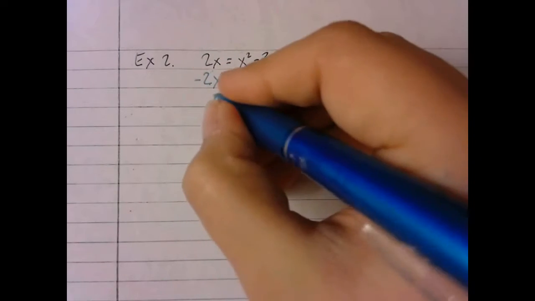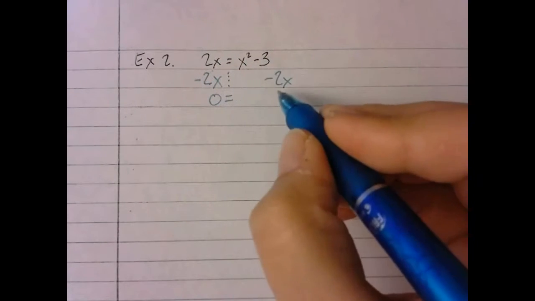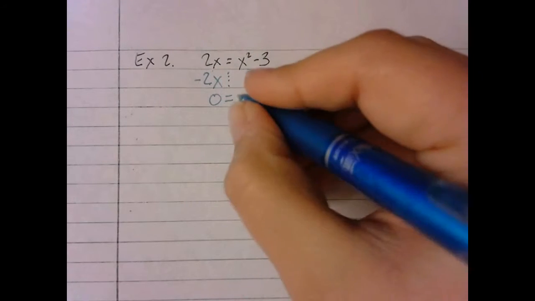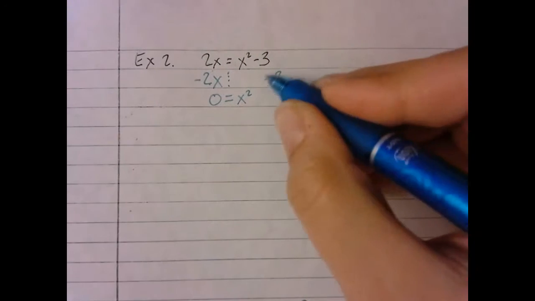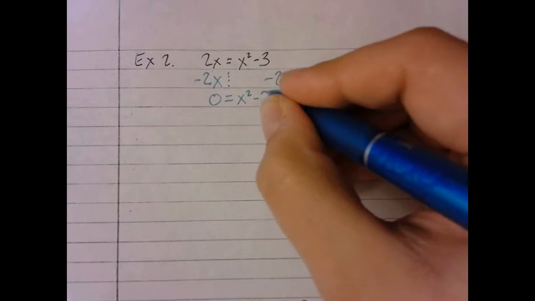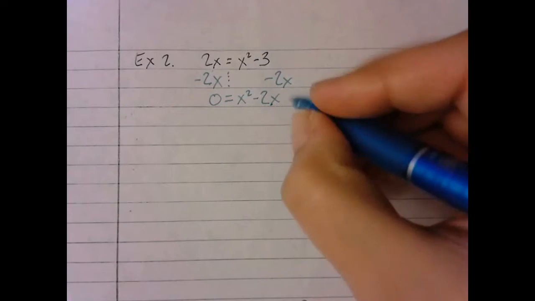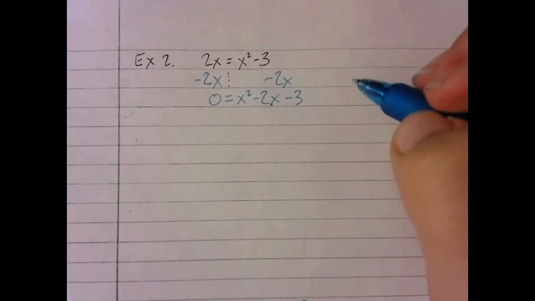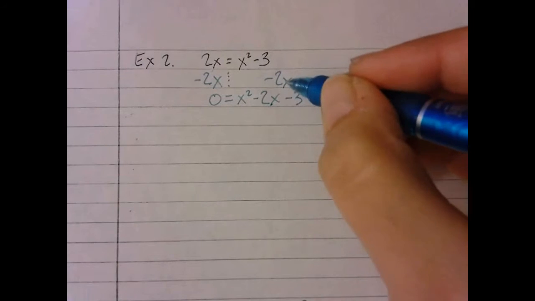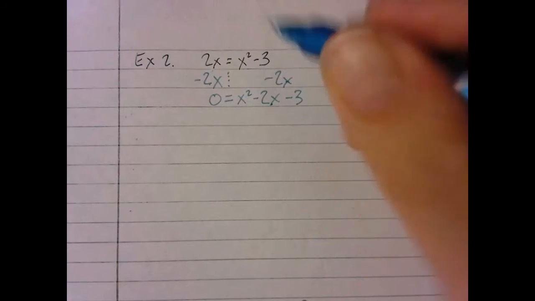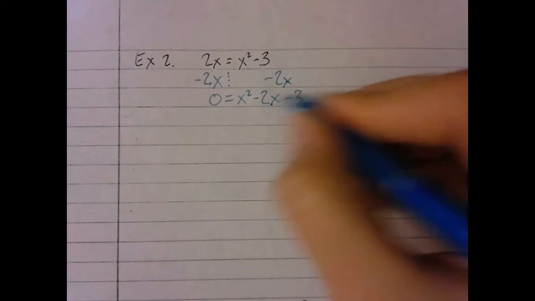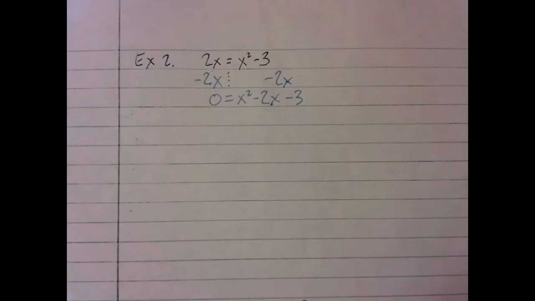So 2x minus 2x, that's 0. Remember, I want to end up in standard form, so start with the highest degree, x squared. Then the only x we got is that minus 2x. And then bring down your minus 3. So remember, only combine like terms. Nothing else has just an x, so that negative 2x doesn't combine with anything. Okay, now we're in standard form. Now we're rocking and rolling.